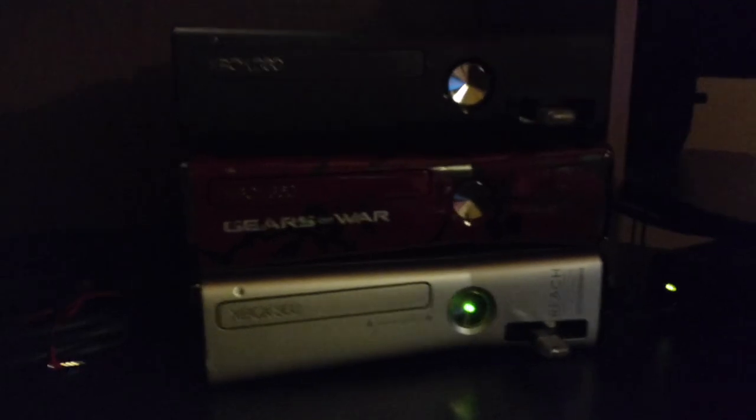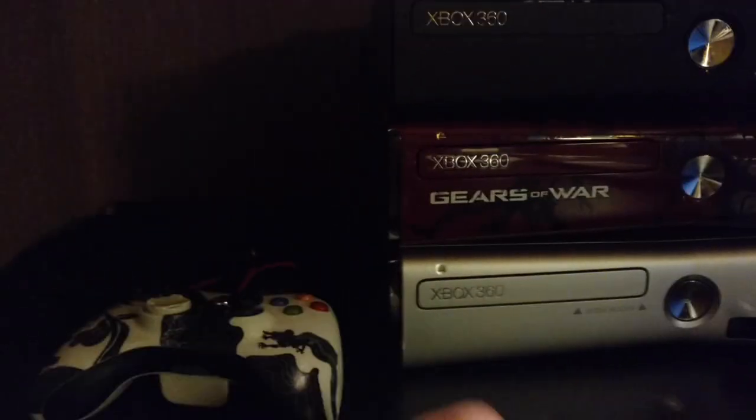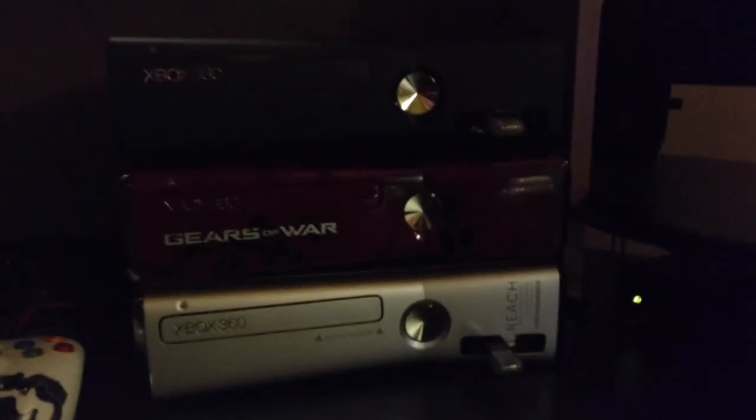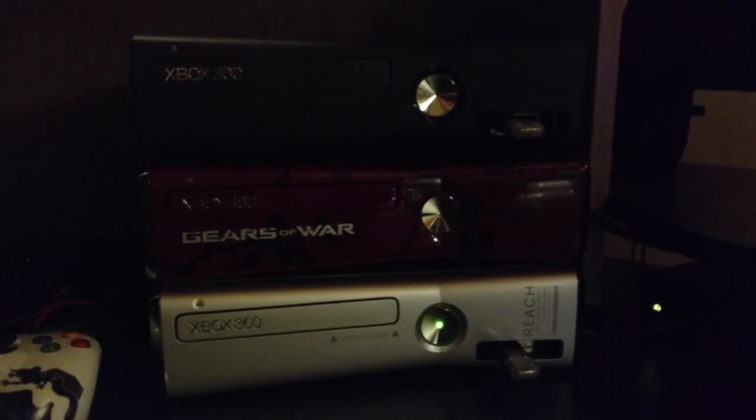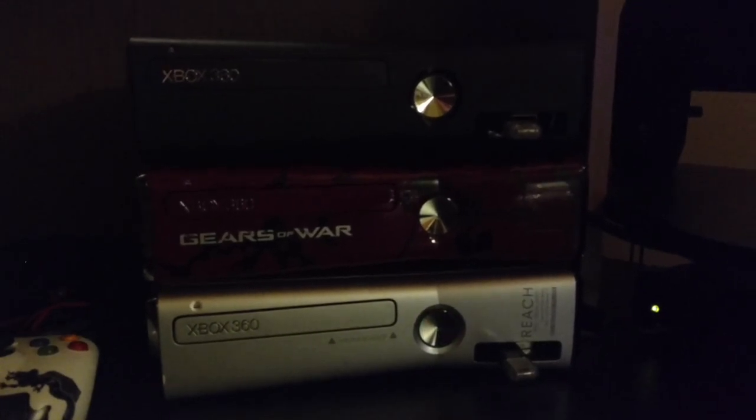Turn off the computer. Come on. Why isn't it turning off? There we go. Alright, that just turned it off, so we unplug our memory stick.